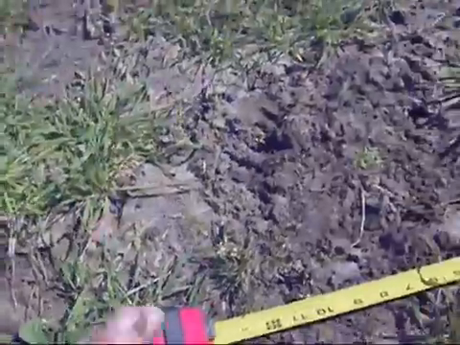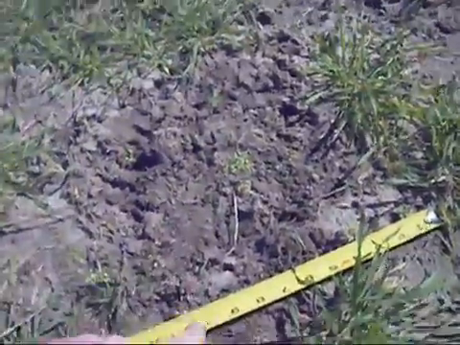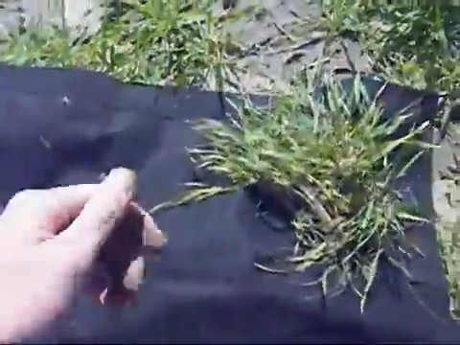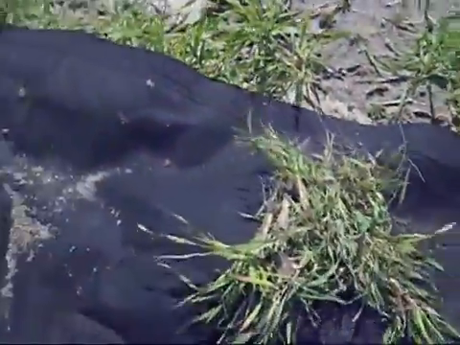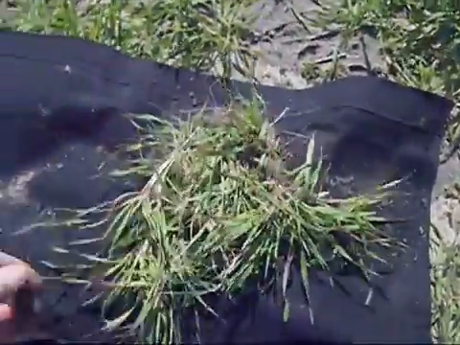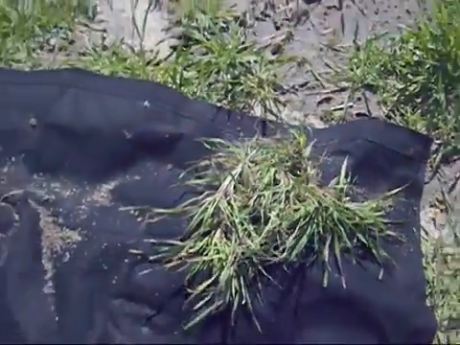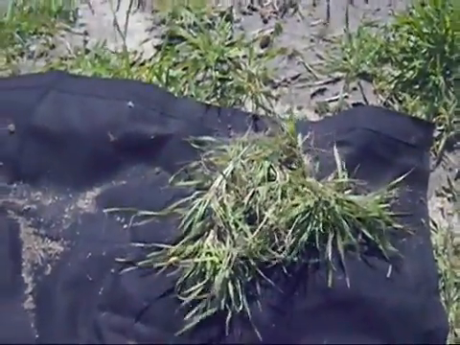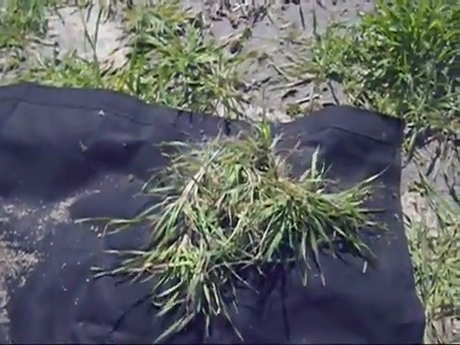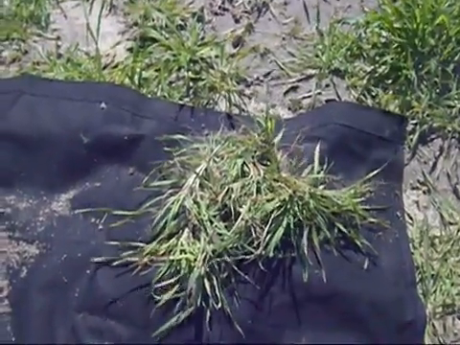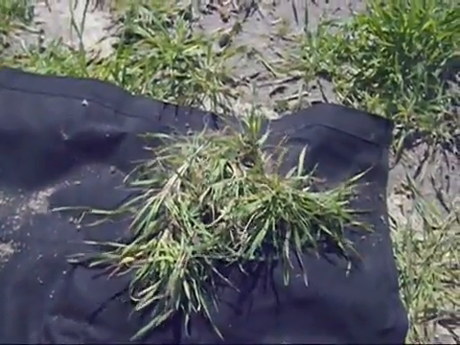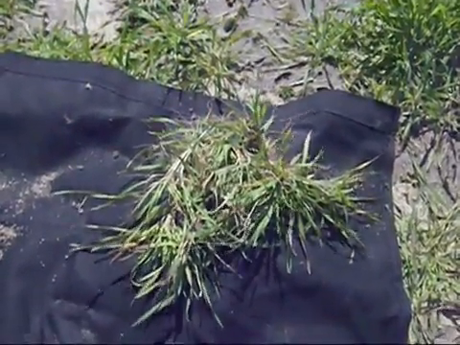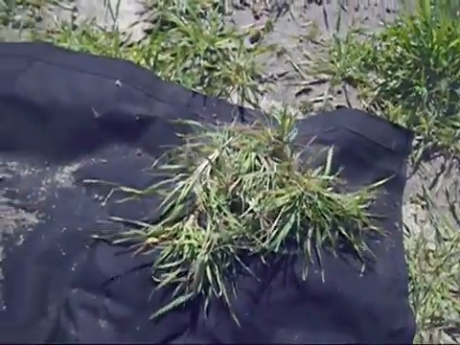Alright, so we've got our square foot here, we've pulled all the plants up, and now we're going to go through and count all of the plants here that we pulled up, and we're going to count the number of tillers. Now based upon our tiller count, we want to justify how much nitrogen we put out. So next, I'm going to count tillers on each of these plants here and come up with a sum.